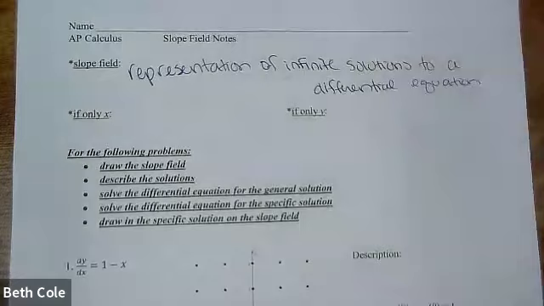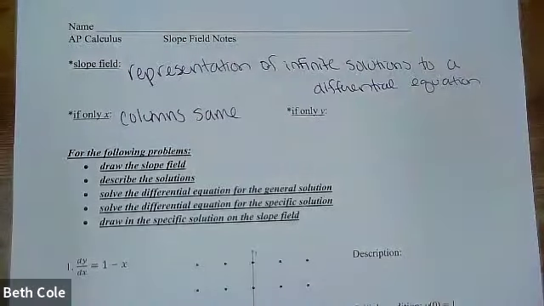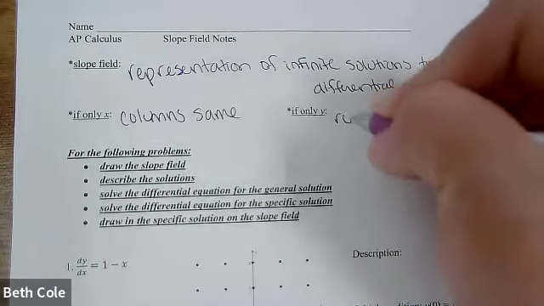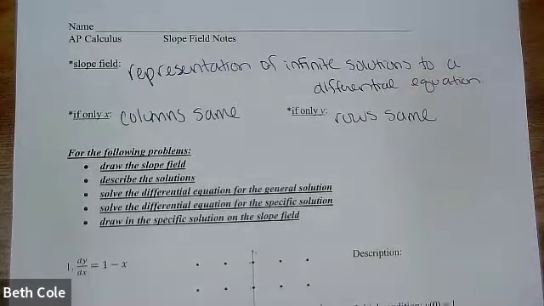All right. Now, if your differential equation only has x in it, if there's not a y, it means all of your columns are going to be the same, which is nice. You can knock out whole columns at once. If you only have y, if there's not an x at all in your differential equation, then all of your rows are going to be the same, and you can knock out a whole row at the same time. And those are also always super convenient. It's not a slog like you have to go through point by point to draw the thing.